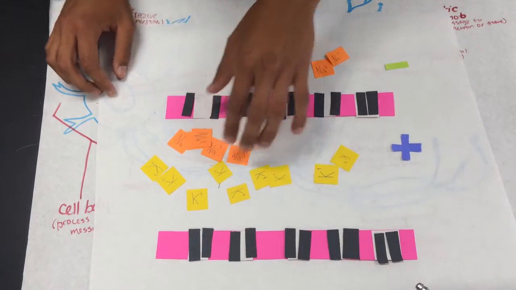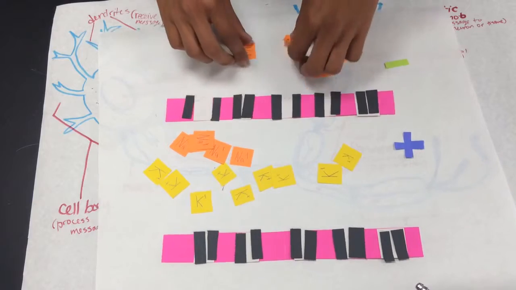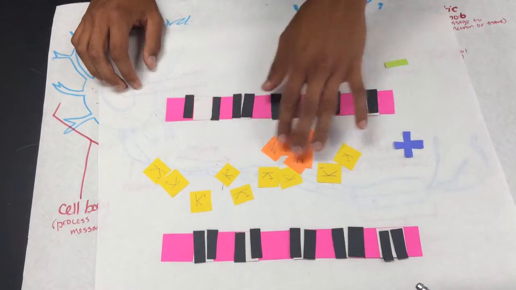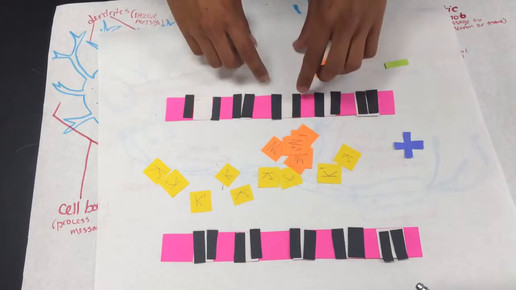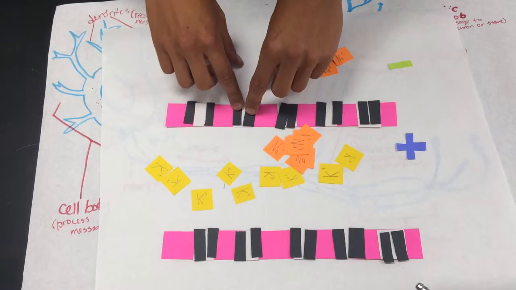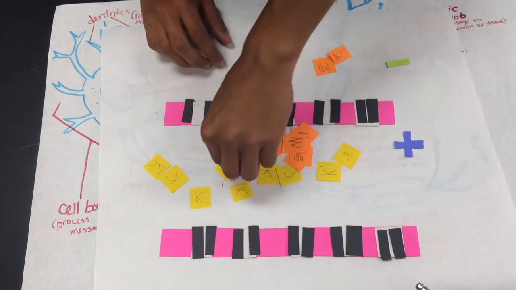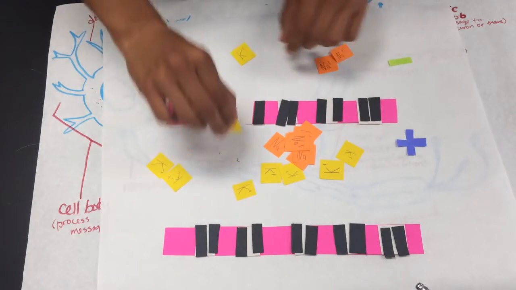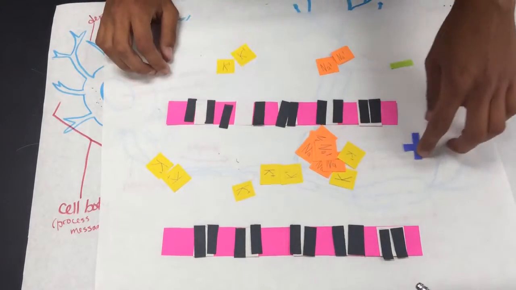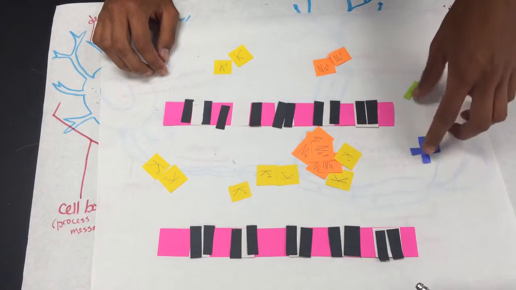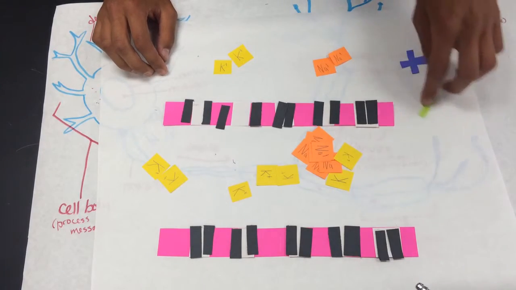And the more sodium channels that open, it's going to open up more sodium channels, and they're going to move down the axon. And then as it's moving down, sodium channels are going to close, and potassium channels are going to open. Potassium is going to come out, and this is a process called repolarization, in which the charges go back.